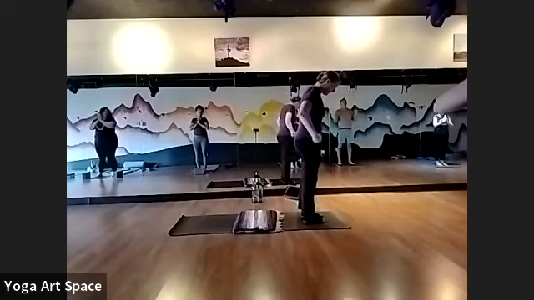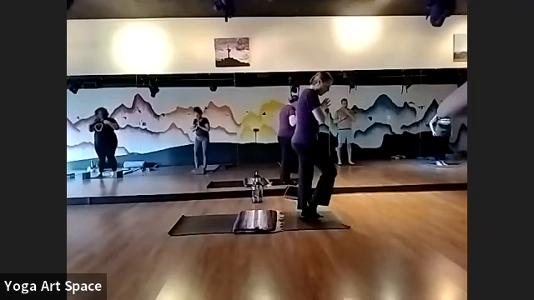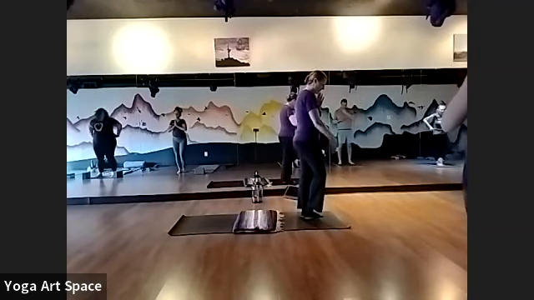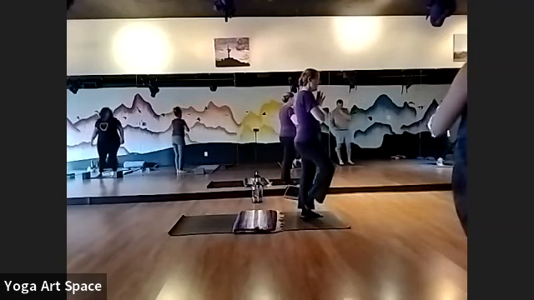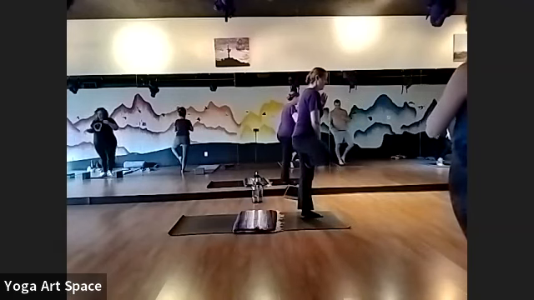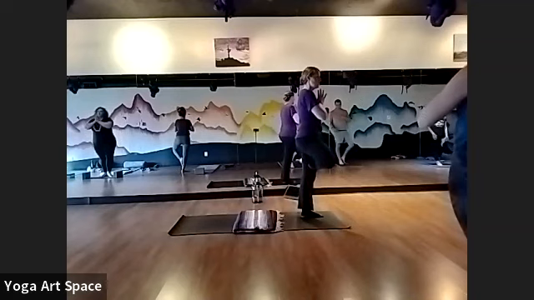Good. Shifting our weight over left foot. Rotate the right knee open, preparing for tree. This is version 1, kickstand. You'd like to bring foot to the calf. That's version 2. Version 3 is foot to thigh. Just never put it directly on the knee, whatever you do.